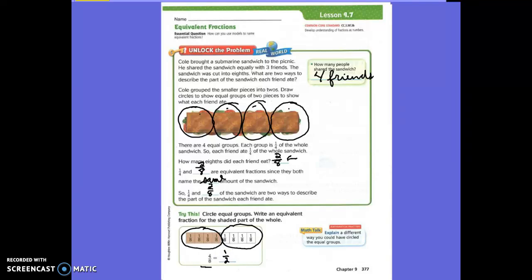Whoa! Don't change your answer. That's when I split it into two groups. Is that what you did? Oh, well then yes, you must have done it wrong. Okay. Or I could have split it differently. I could have split it into 4 groups, like they did at the top. And then if I split it into 4 groups, 4 would be the bottom number. And how many of those 4 groups are shaded? 2. So 2 would be the top number. 2 out of the 4 groups are shaded.